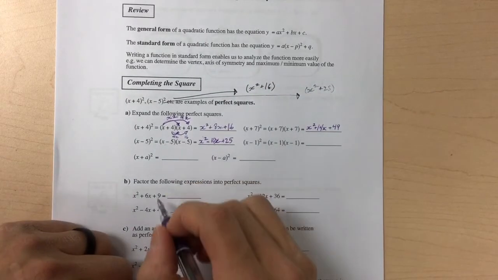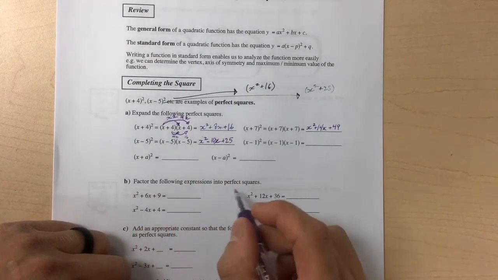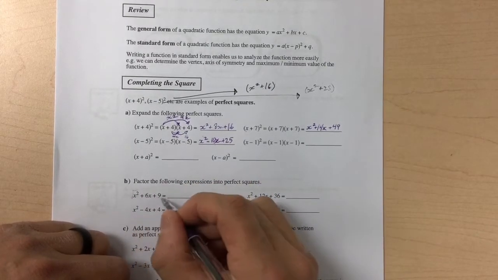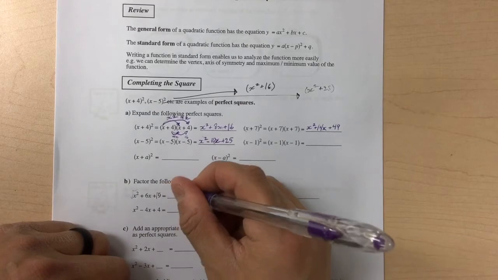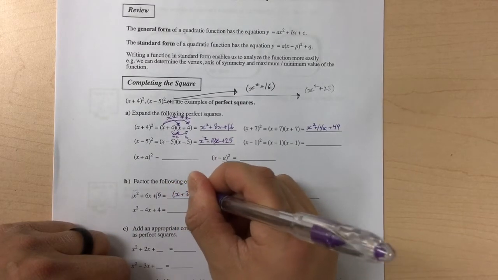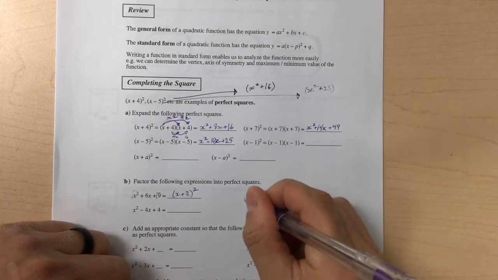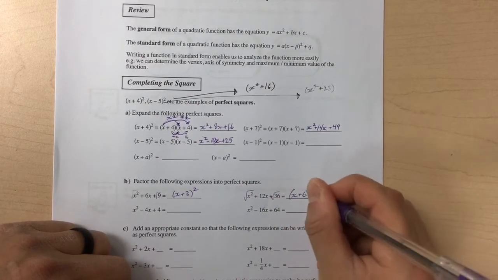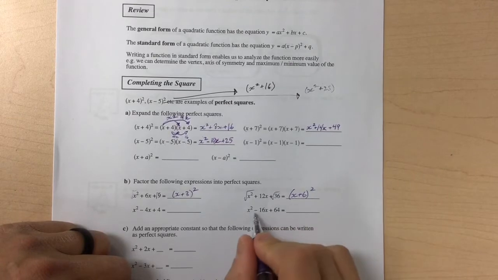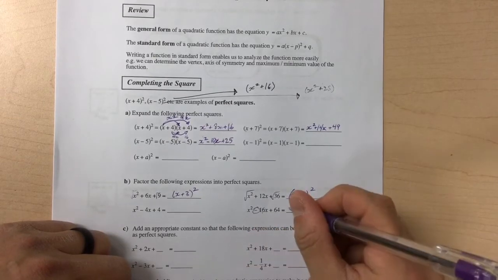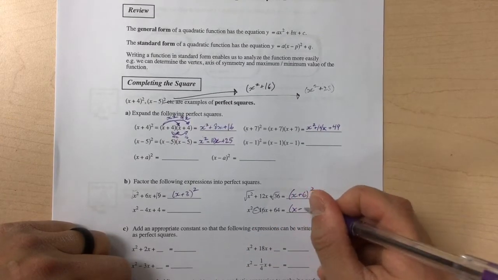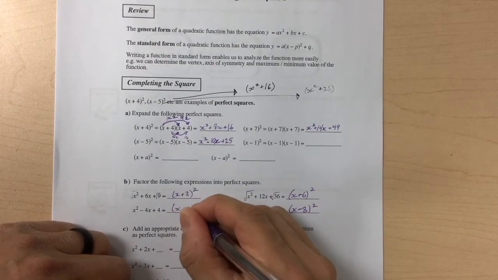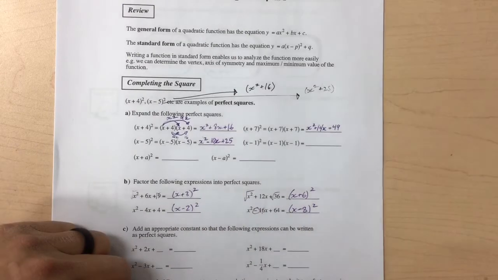Now, if we were to factor the following into perfect squares, it is simply just a case of square rooting the first and last terms. So this would become x plus 3 squared. Here we would have x plus 6 squared. If we have a negative in front of our middle term, this would be x minus 8 squared, and x minus 2 squared.